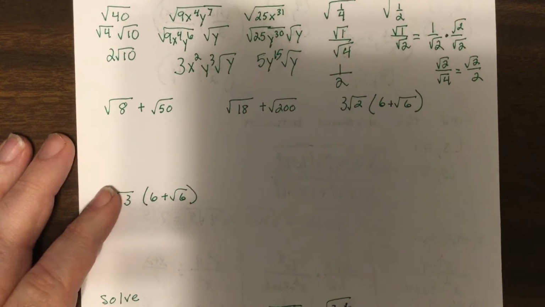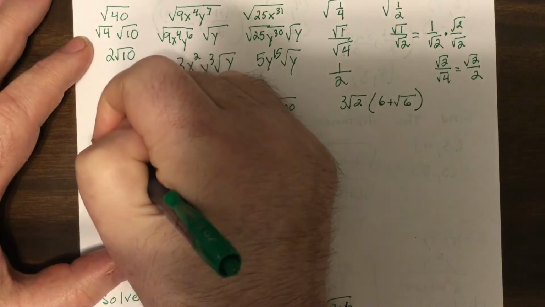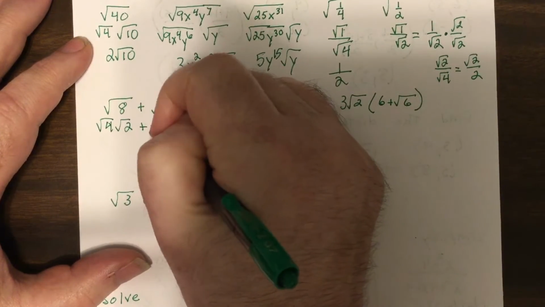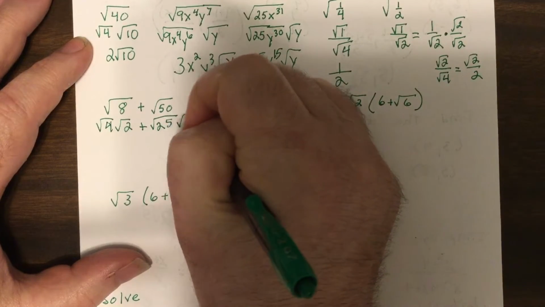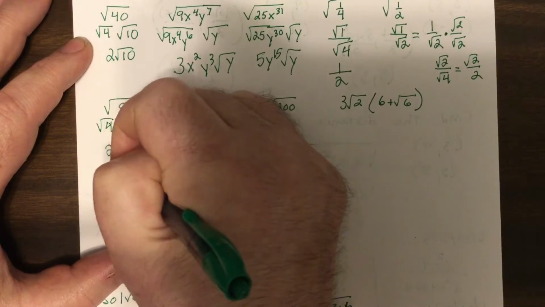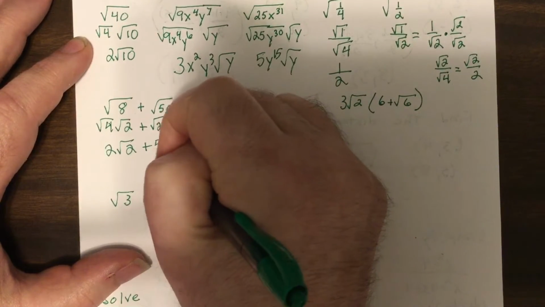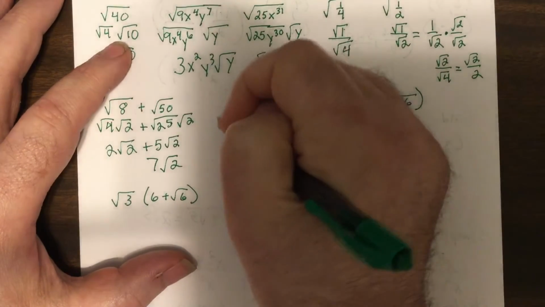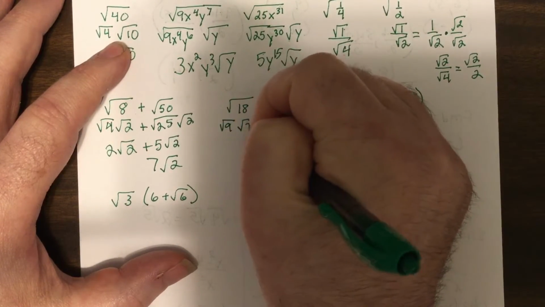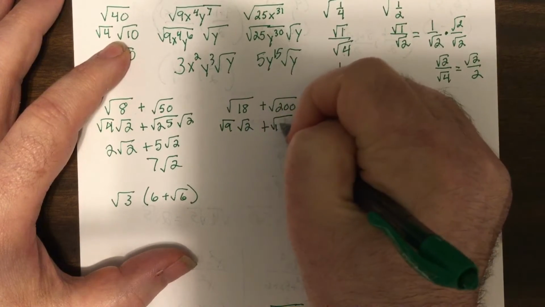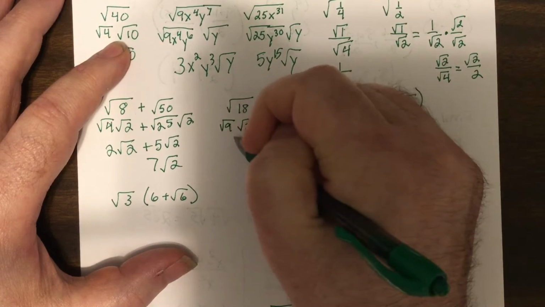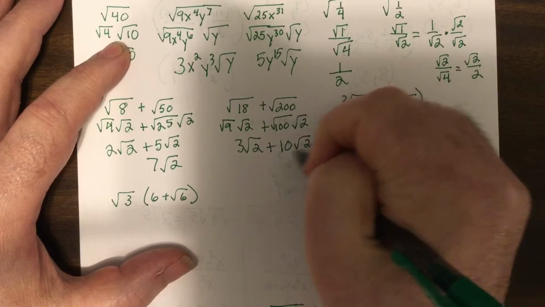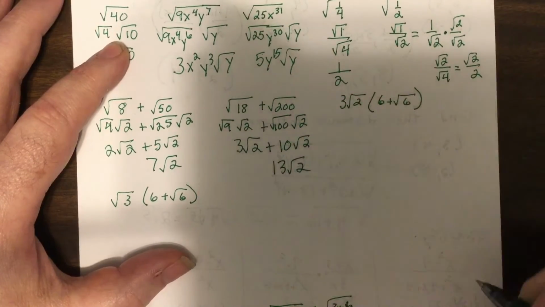Now you simplify the radicals. So 8, I break up 4 and 2, because 4 is a perfect square. 50, I'd break up into 25 and 2, because 25 is a perfect square. So it'd be 2 square root of 2 plus 5 square root of 2. So it's 7 square root of 2. 18, 9 and 2. 200 is 100 and 2. Square root of 9 is 3. Square root of 100 is 10. So it'd be 13 square root of 2.